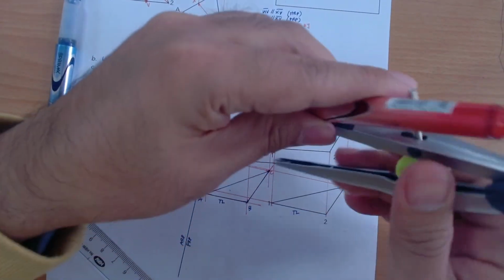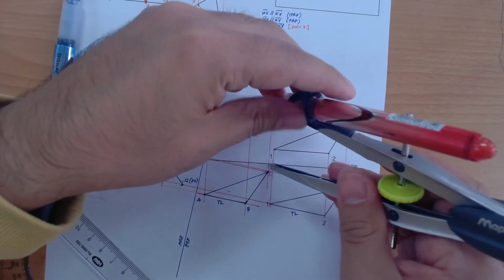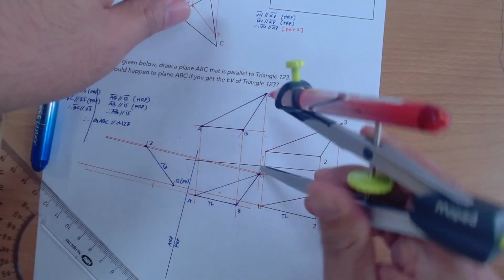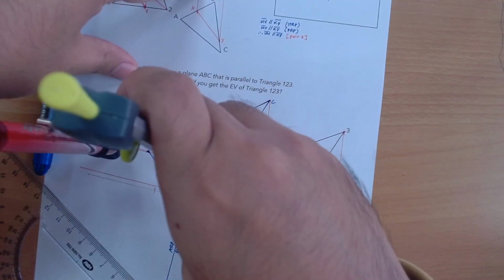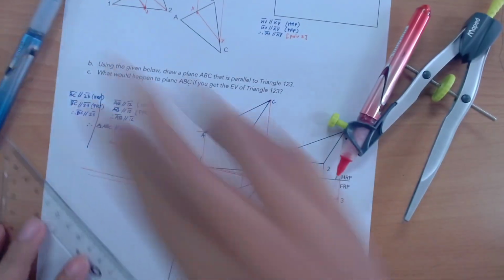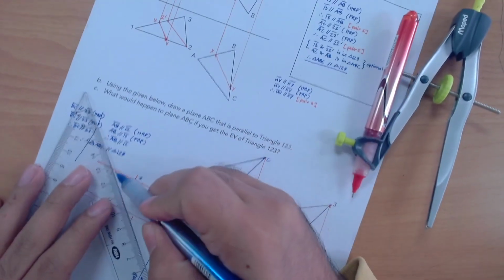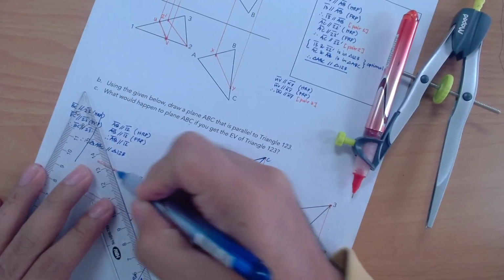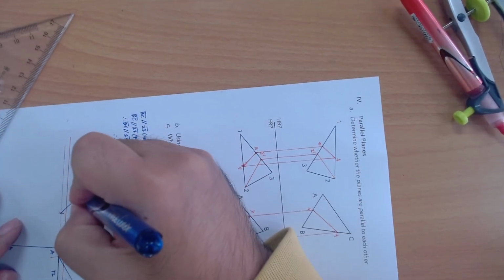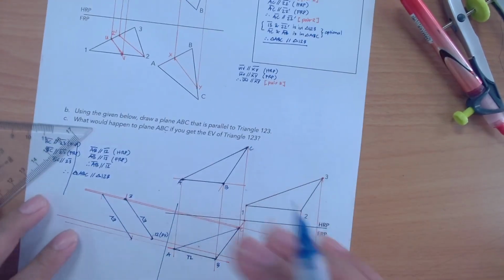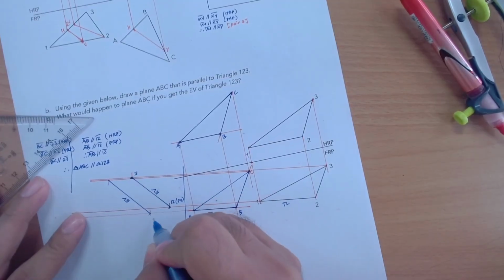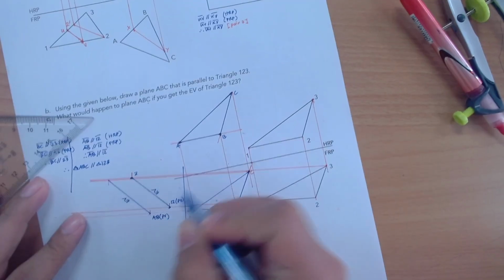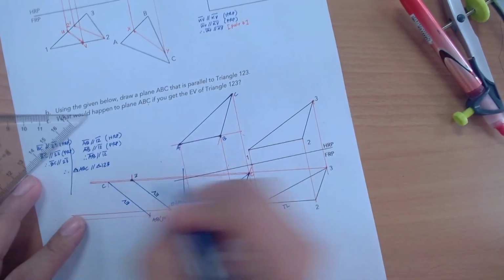Then, lastly, C, no? C is this one. And it should appear parallel now. Right? This one is the edge view. Oh, why did I reverse it? Anyway, that's okay. This is AB, right? A is closer, so it's the AB point view. And this one is point C.